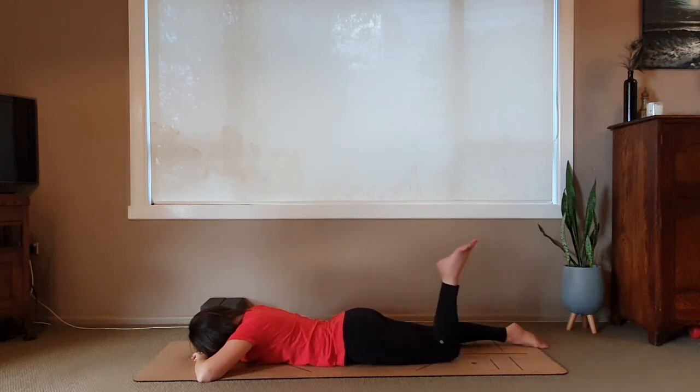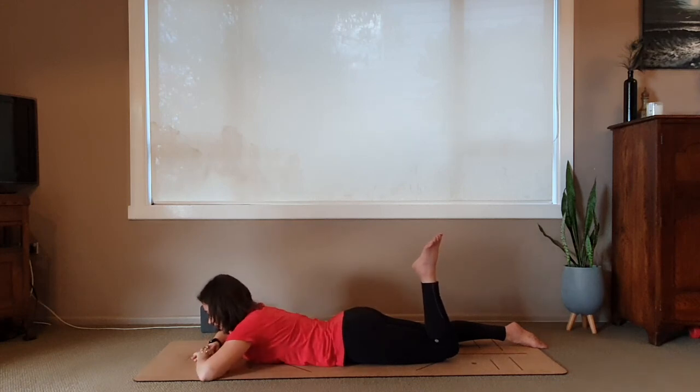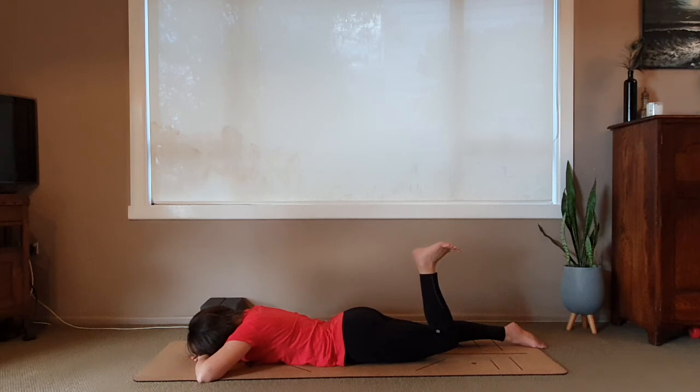Okay, now we're going to bend the right leg. So again, just maybe give your glute muscle a tap. Start to engage it, and then start to lift your leg away from the ground. You'll want to just flex your foot here as well, as though you're trying to get the sole of your foot on towards the ceiling.